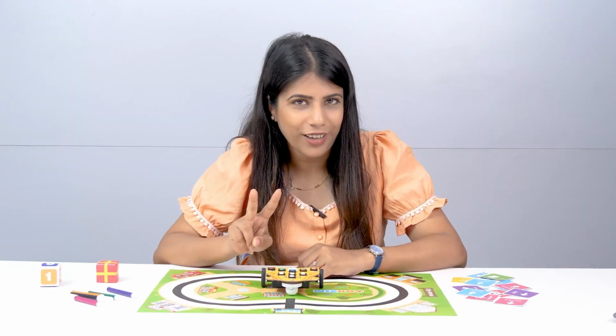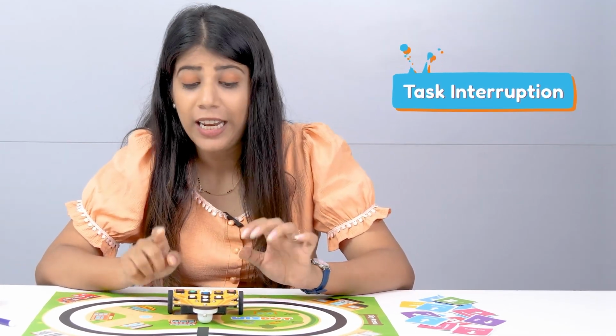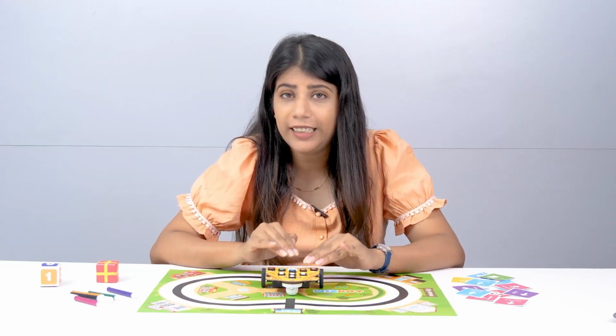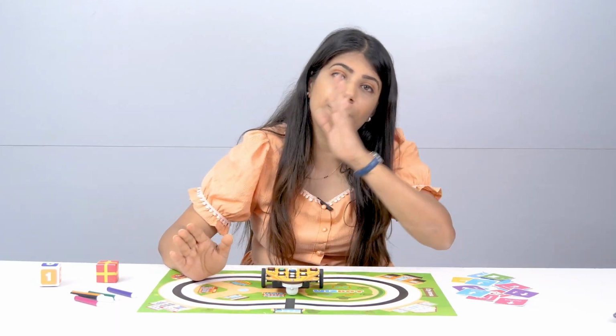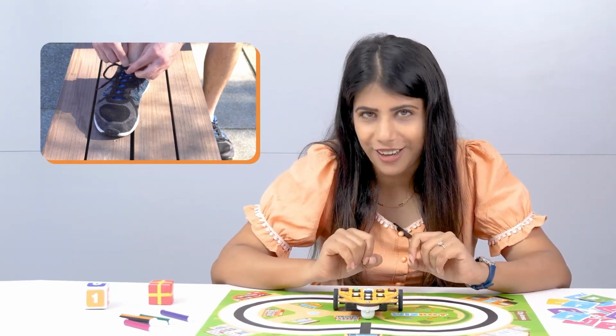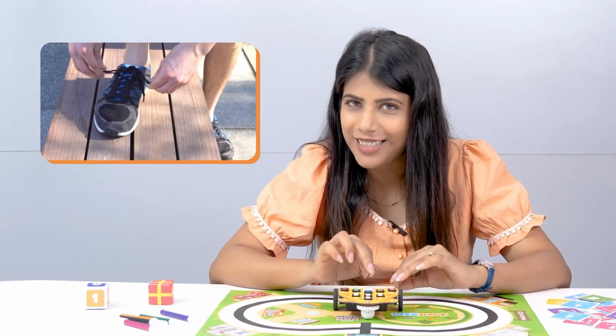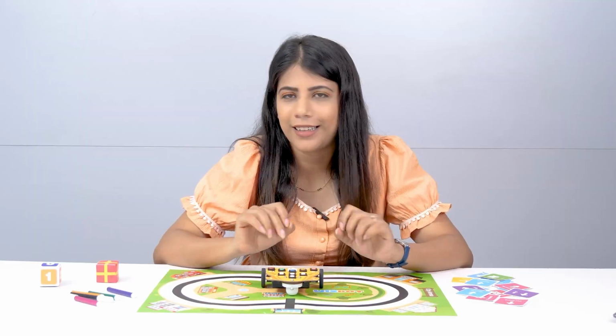Now for the second one, let's understand the task interruption and its logic. It lets WizBot stop its main movement whenever it detects this black strip to perform an urgent task, and then it will return back to its main code. Think of it like tying your shoelace in the middle of a run. Pause, fix, and continue. Let's try this by doing an interesting activity.